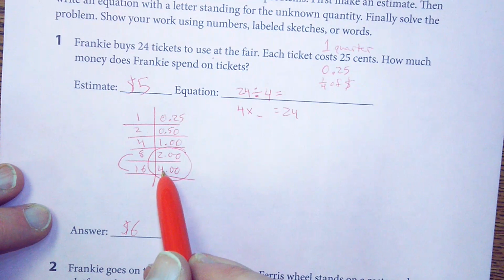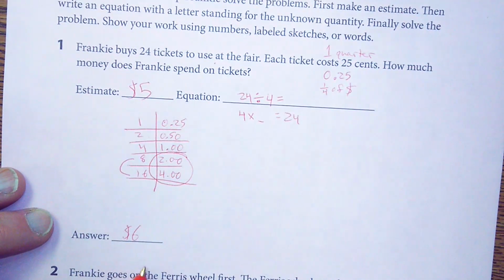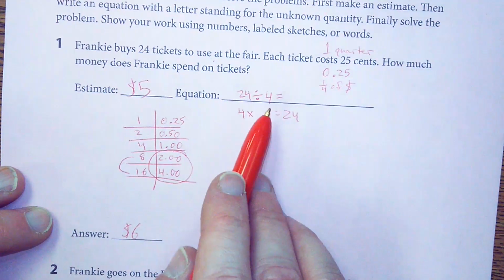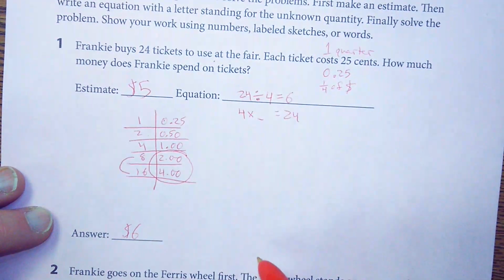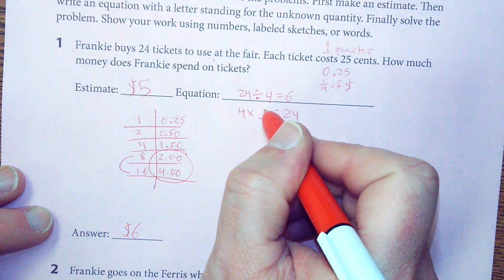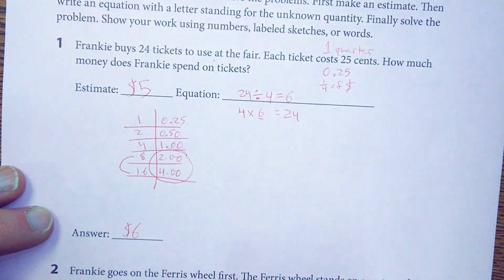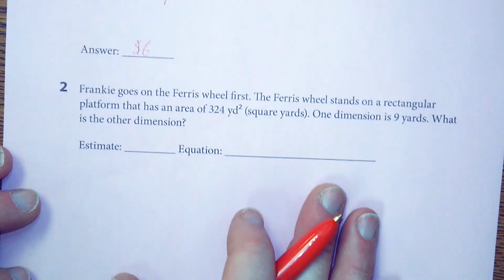So we were close with our estimate of $5. True answer was $6. Is it true that if you divide 24 by 4, you get 6? Yes, it is. Is it also true that if you take 4 times 6, you get 24? Yes, it is. So there's a few different ways to check your answer once you're done.